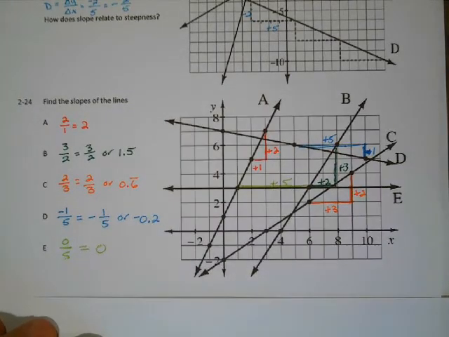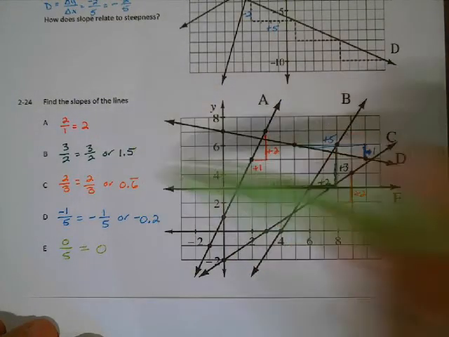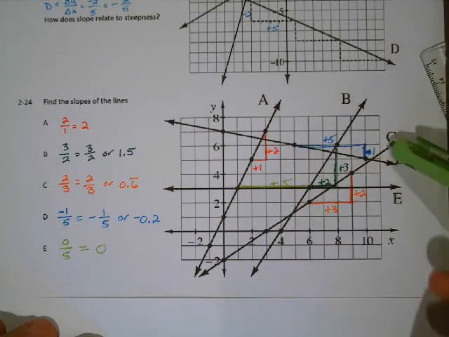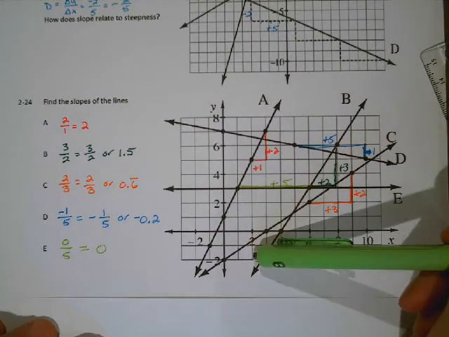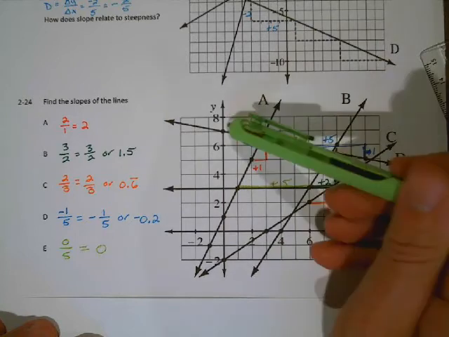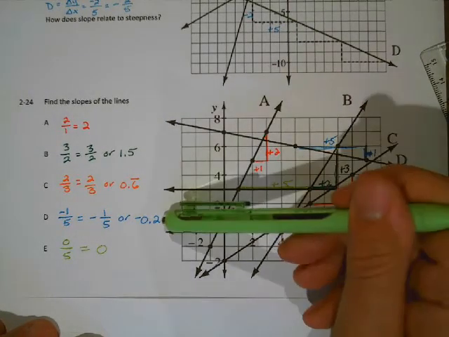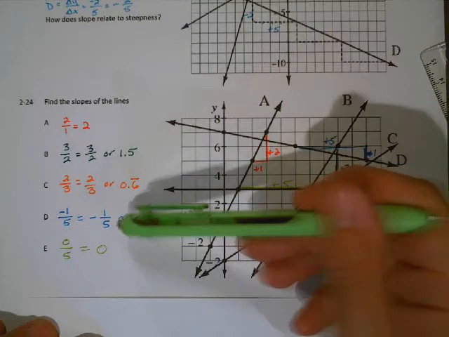So here we need to look at a couple of things. First of all, there were 3 of them that had positive slopes, and all 3 of those were going upwards from left to right. We had one of them, D, that was going downwards, and that one had a negative slope of -0.2 or -1/5.